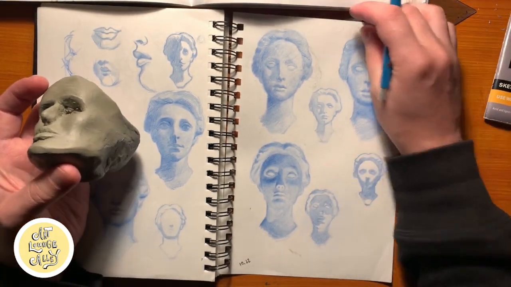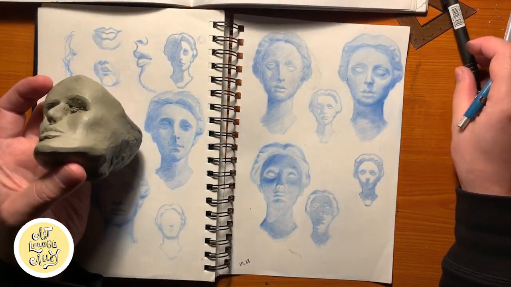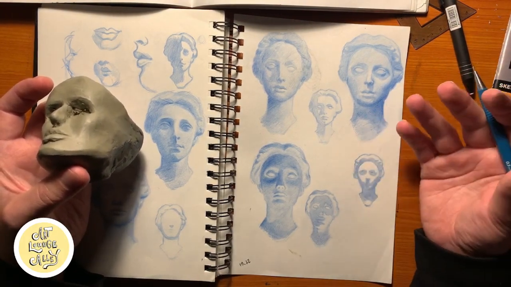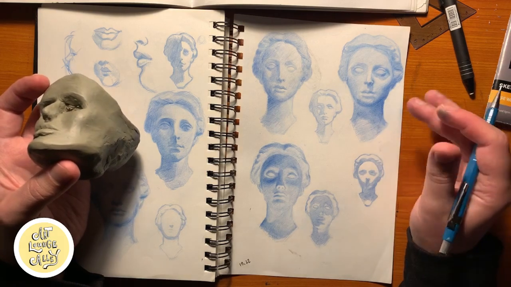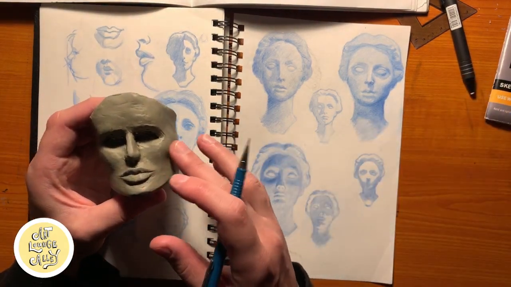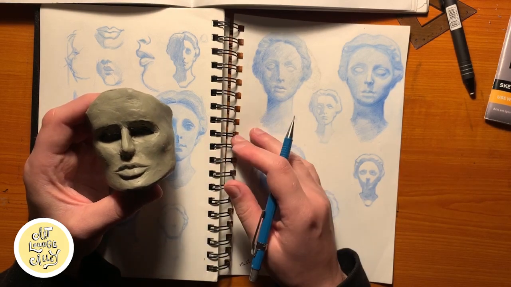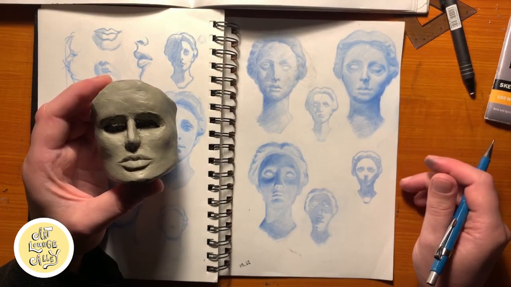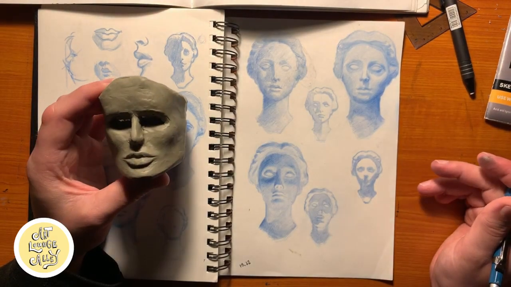I know now digitally, even with the program that I'm using, Clip Studio Paint, it offers you models that you could work off of. But even there, they're extremely basic. I think there aren't details on the face, or if they are, they're very stylized. I think doing this really gives you a better understanding in general of what the human face is like.